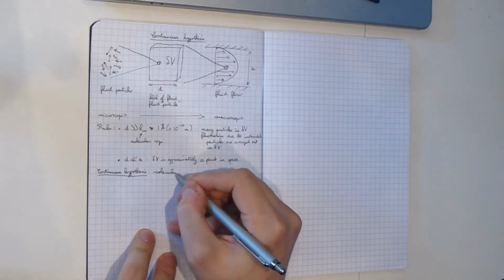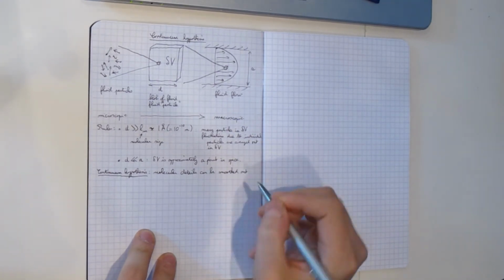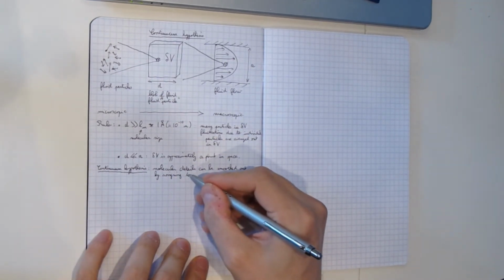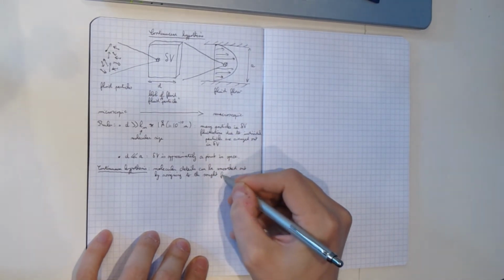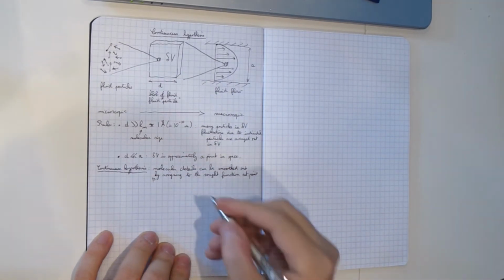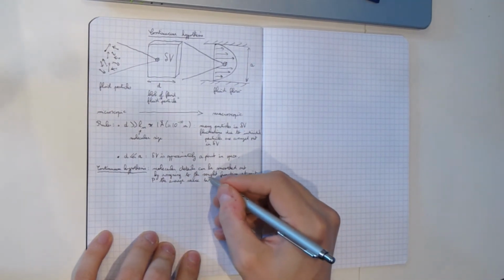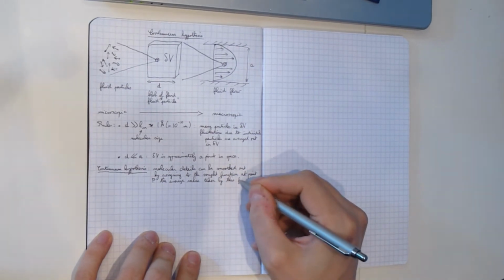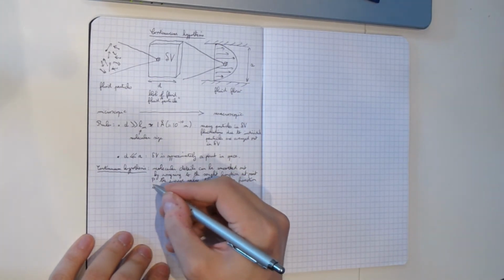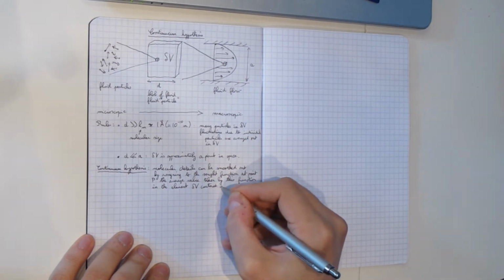Molecular details can be smoothed out by assigning to the sought function at a point, so this is a point in space, point P, the average value taken by this function in the element delta V centered on P. Okay?